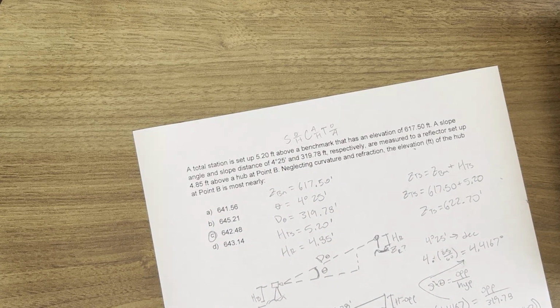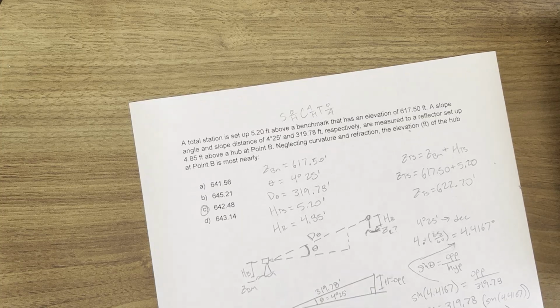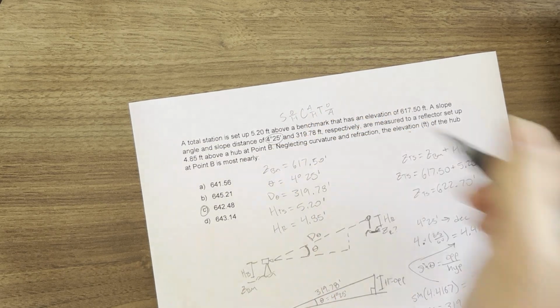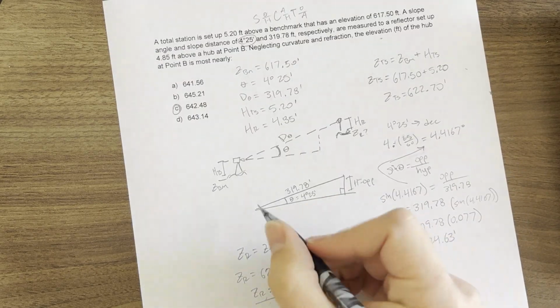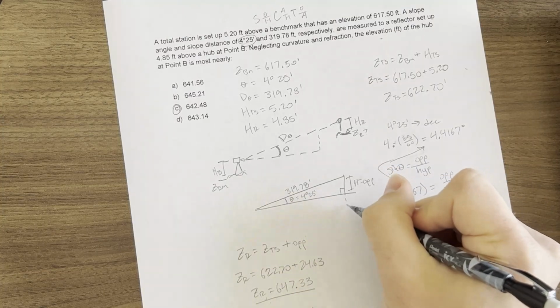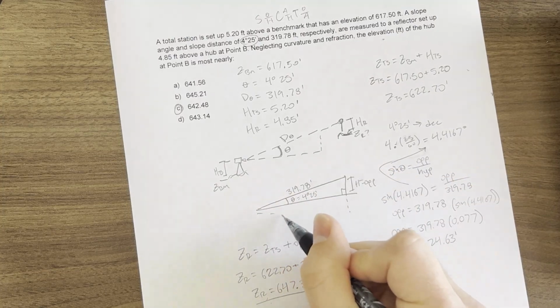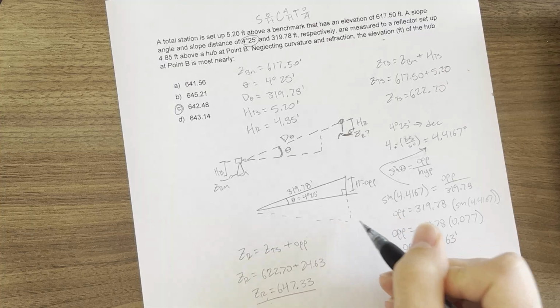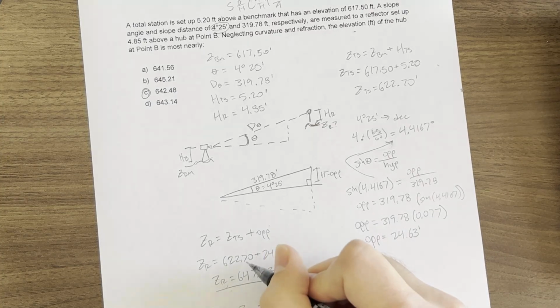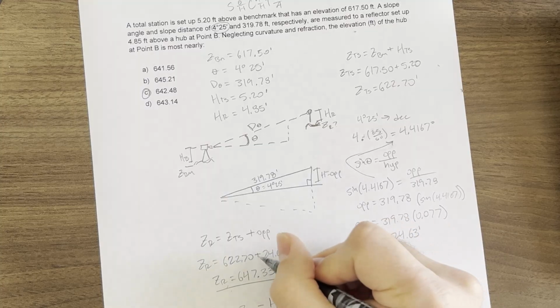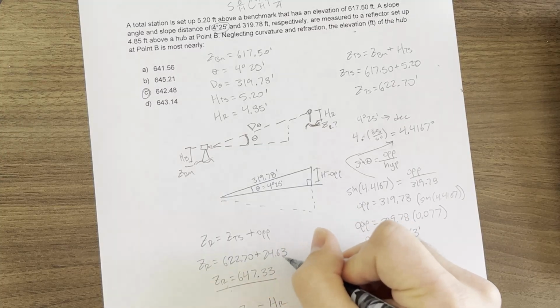Hope that makes sense. Quick note, I know in the problem, the angle is a negative. If that's the case, then in your triangle here, instead of going up, you would go down. That'd be your negative. And then in here, you would do 622.7 minus 24.63.